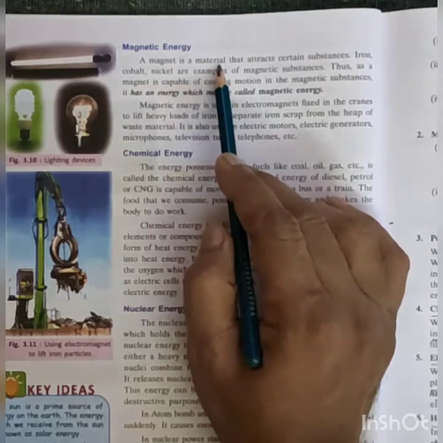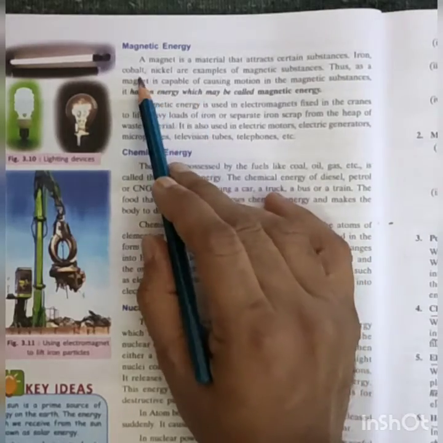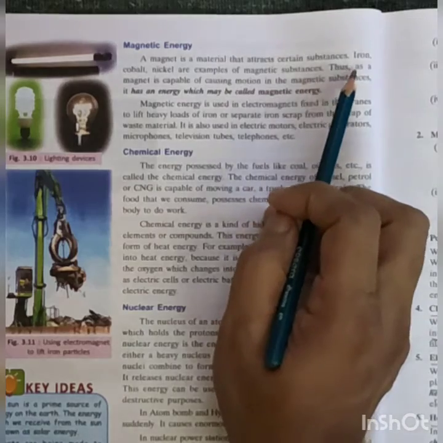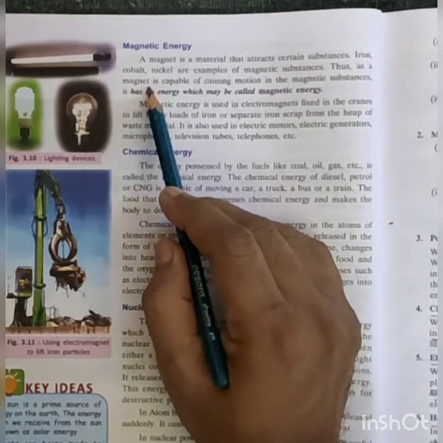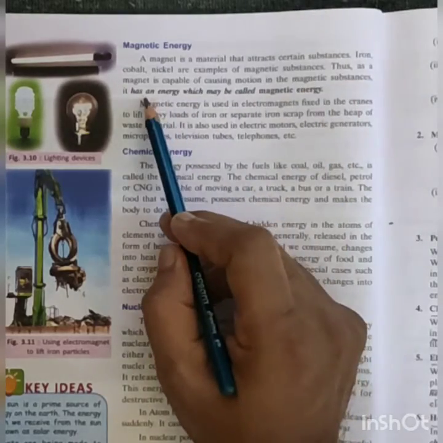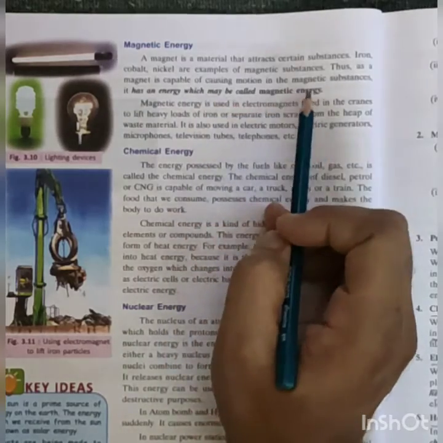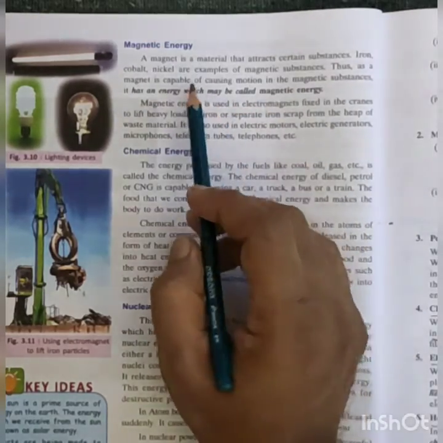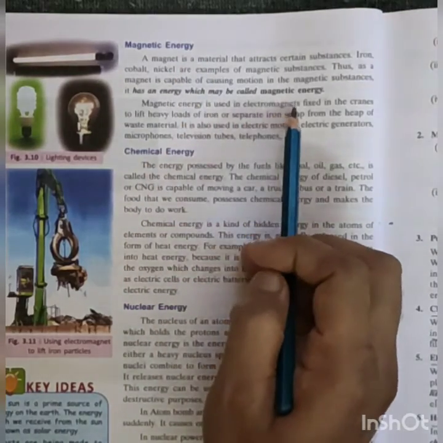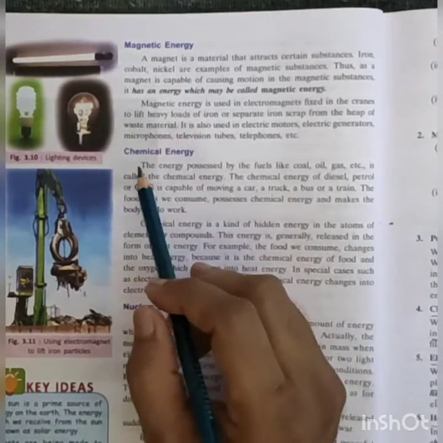A magnet is a material that attracts certain substances like iron, cobalt, nickel. That means mostly the metals. As a magnet is capable of causing motion in the magnetic substance, yes, it has an energy, which may be called magnetic energy. And all of you know, magnetic energy has repulsion as well as attraction. And magnetic energy is used by electromagnets fixed in cranes to lift heavy objects. Yes, correct.